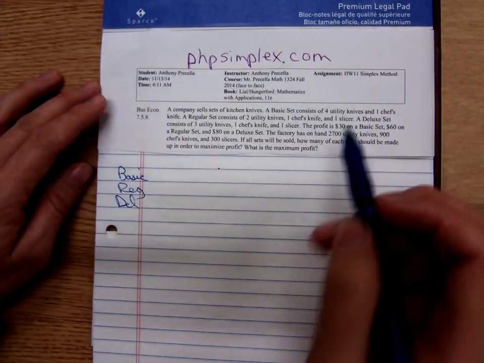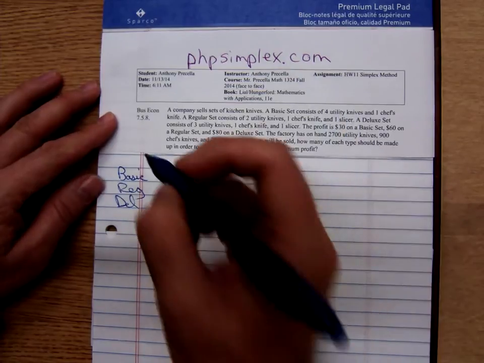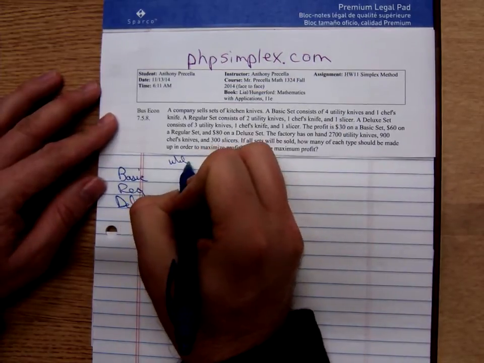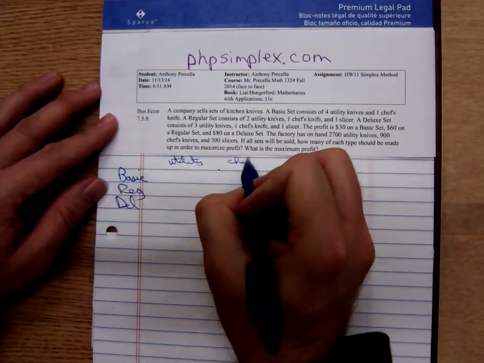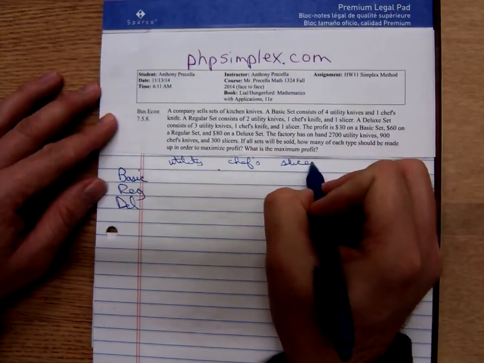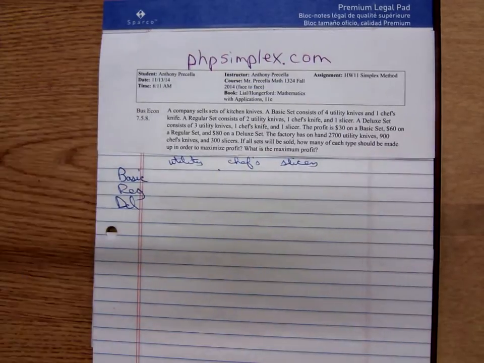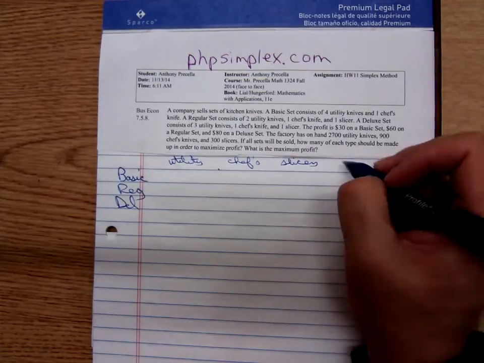And the different sets contain utility knives and chef's knives and slicers. And we're also told the profit on each item.